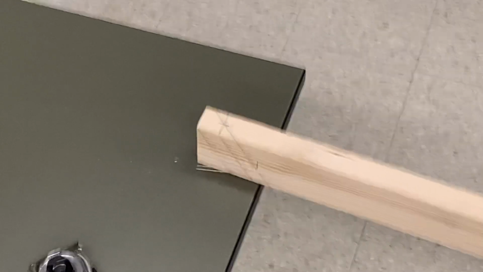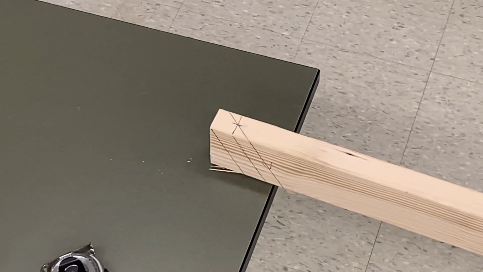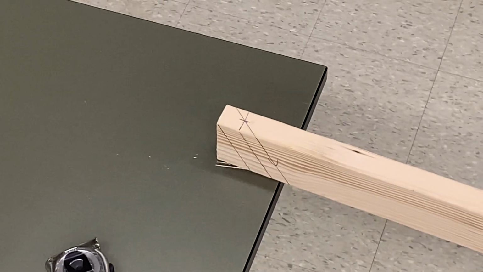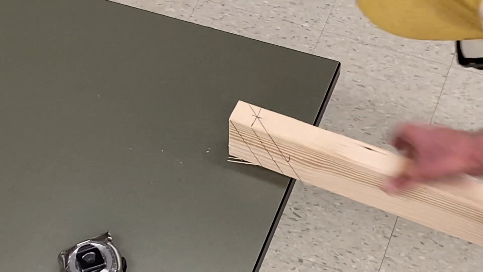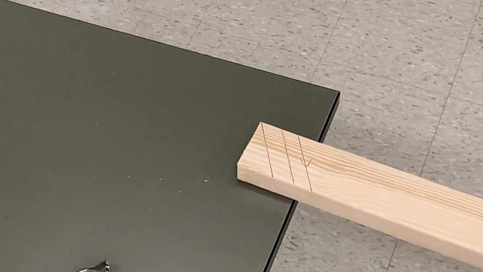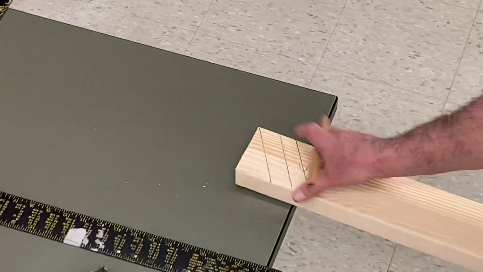Okay, so it's going to be 40 plus degrees. Again, I would measure it with my speed square, and then I would set my saw so that I could make that double miter cut right there, and make that cut all the way across the top.